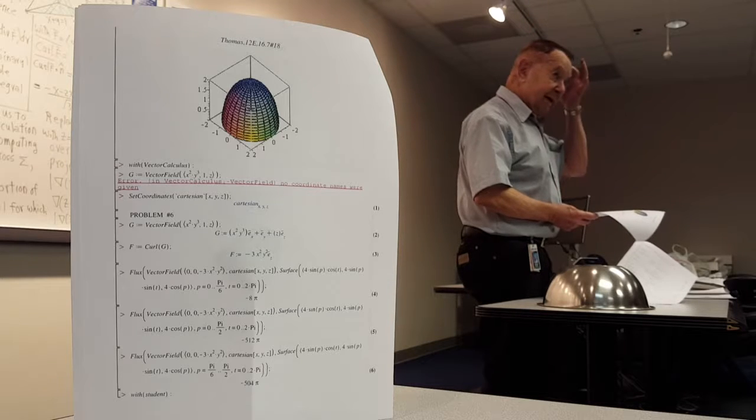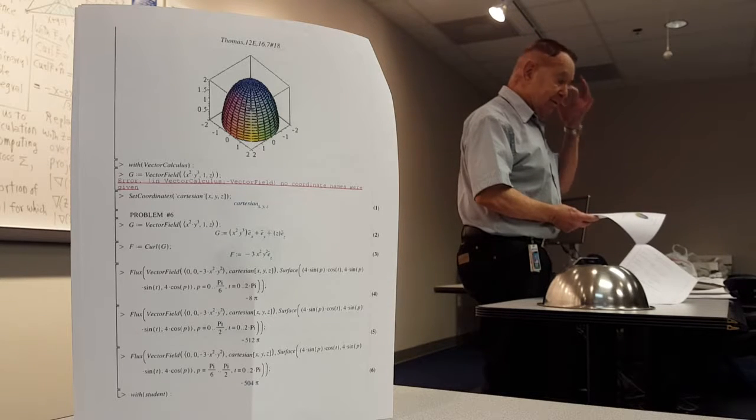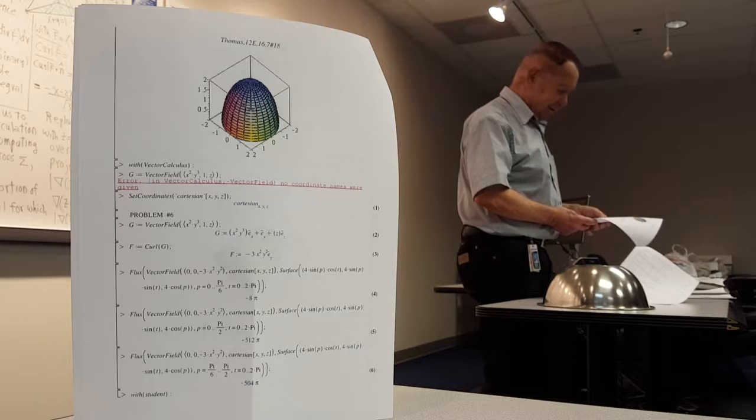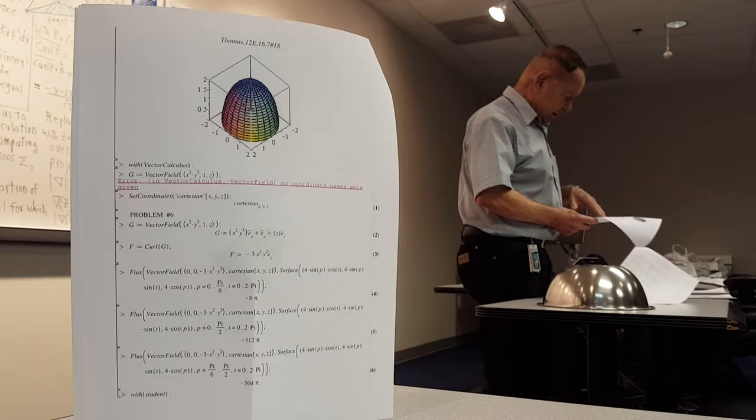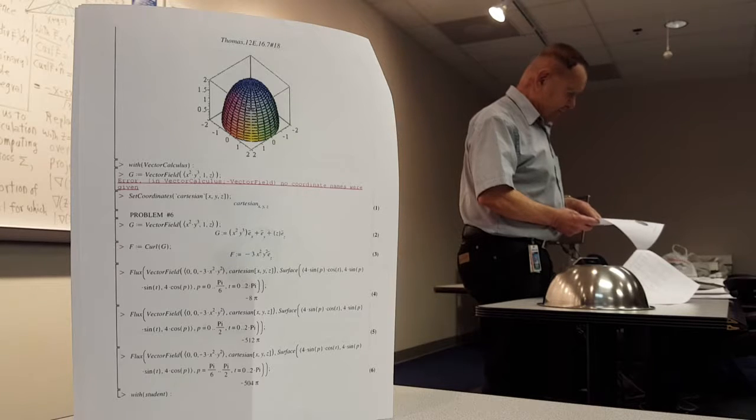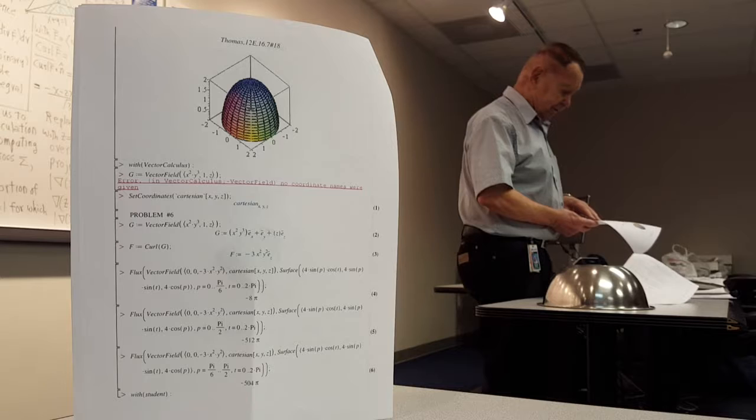And then if you want to do a flux integral with vector calculus, you can type flux and then vector field. Well, that's your curl. And then the Cartesian coordinates, and then give your surface, which is this hemisphere with the radius 2.